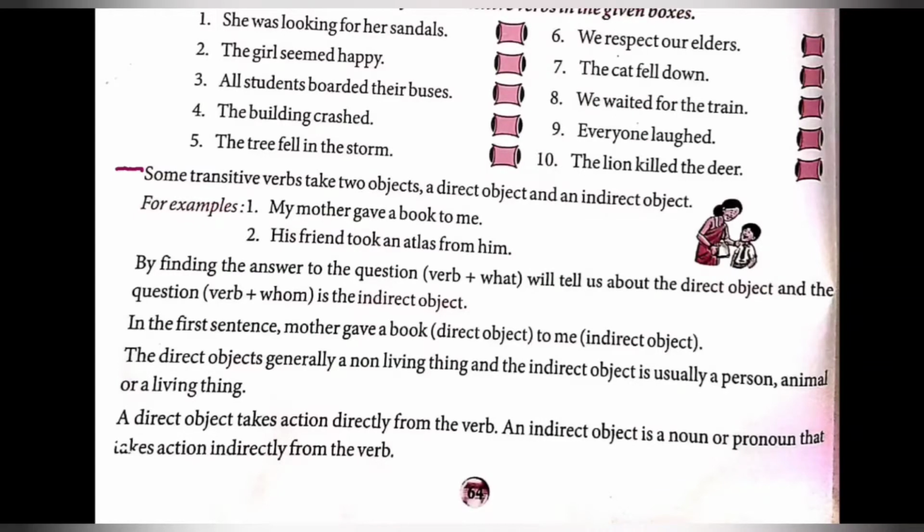So here there are two objects, book and me. Book is the direct object and me is the indirect object. His friend took an atlas from him. An atlas is a particular book in which maps are given. Here atlas is the direct object, and him is the indirect object.